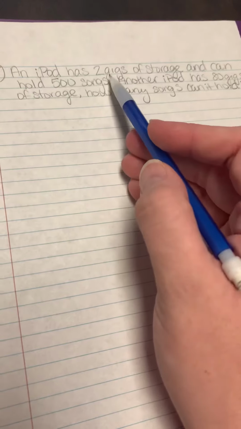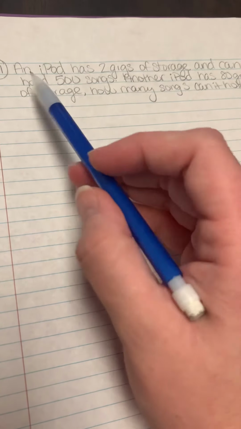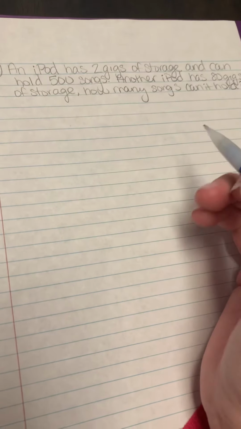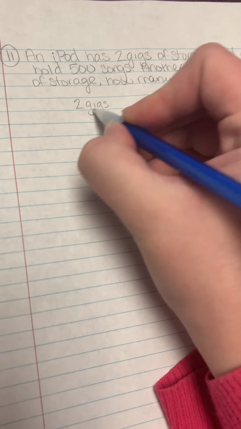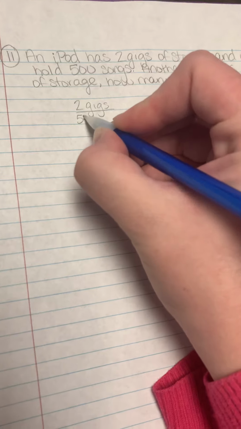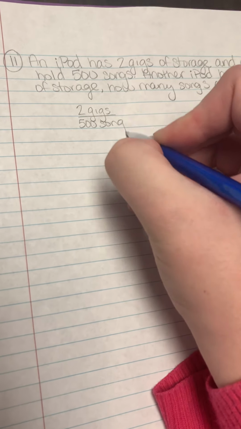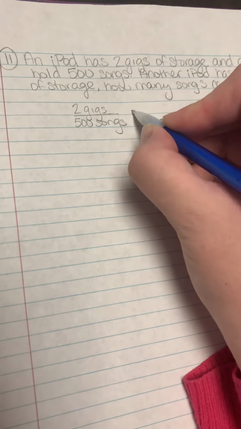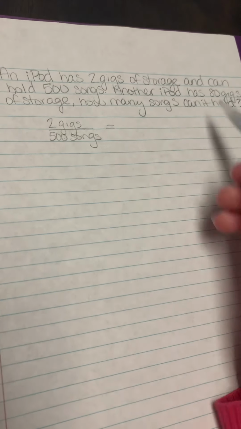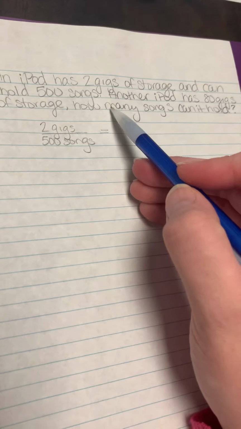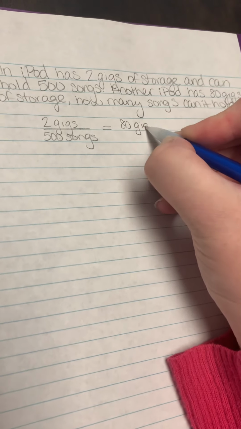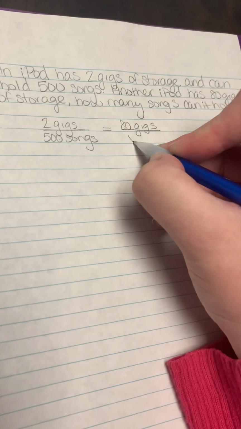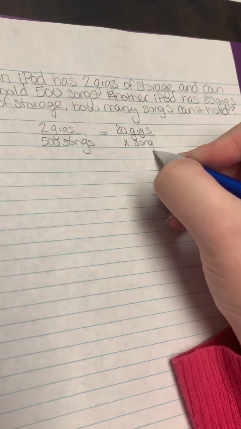So let's start with the first one. We have 2 gigs of storage that can hold 500 songs. So 2 gigs can hold 500 songs. And we're saying that has to be equal to the other iPod in proportion. So 80 gigs, and we don't know how many songs.